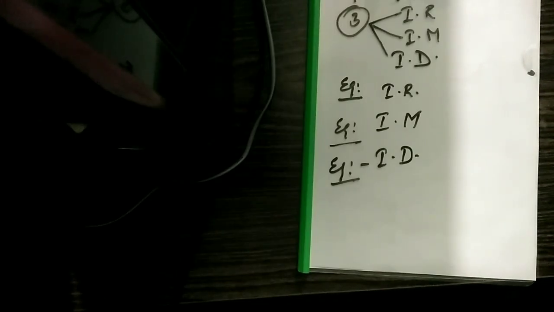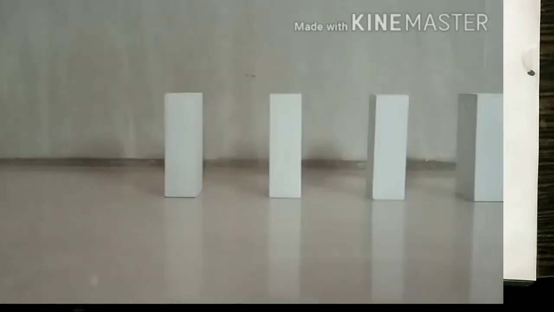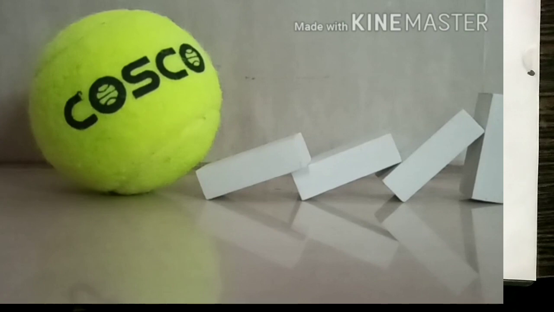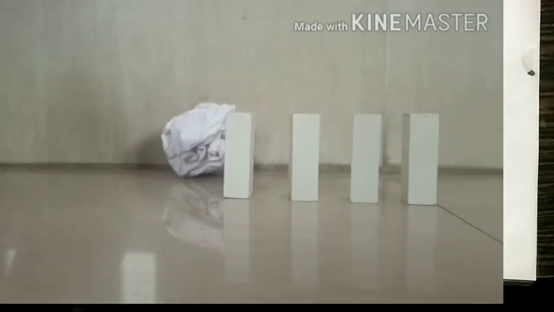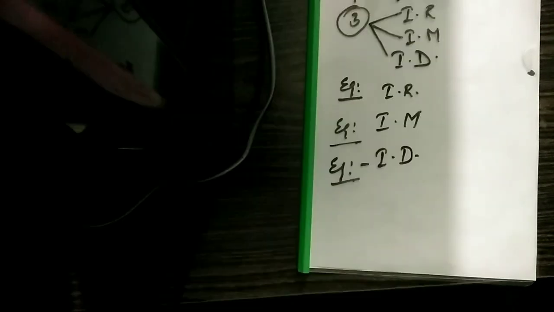Now in the next class we will see the relation between inertia and the mass of bodies. Inertia is a property. It is not a physical quantity. Then how can you measure inertia? You can measure inertia by considering the mass of the objects. So the mass of any body is the measure of its inertia.